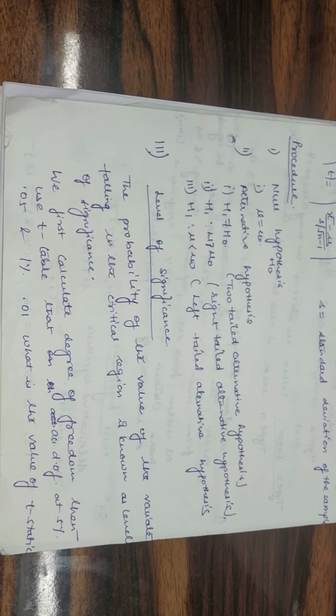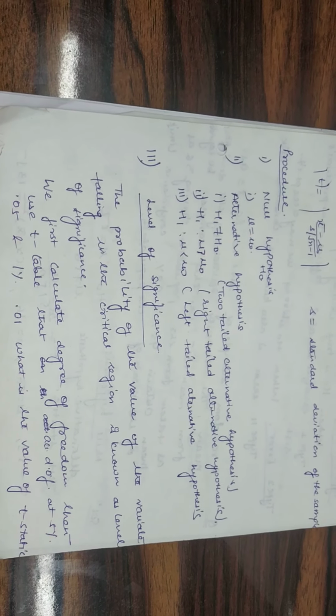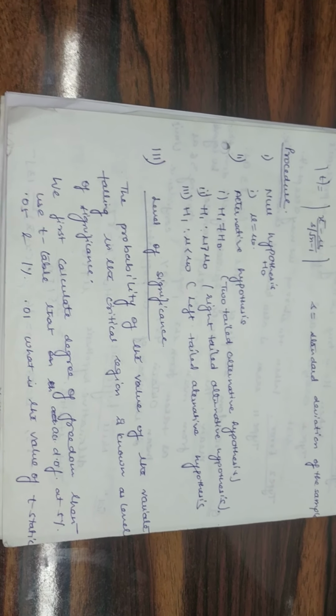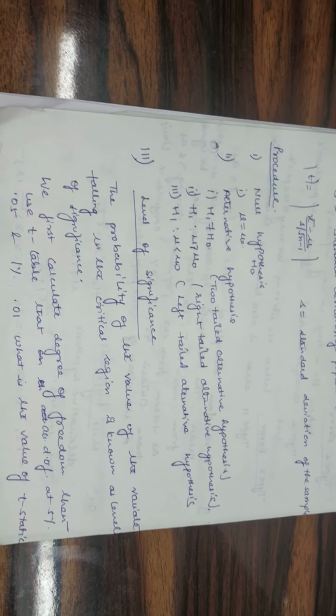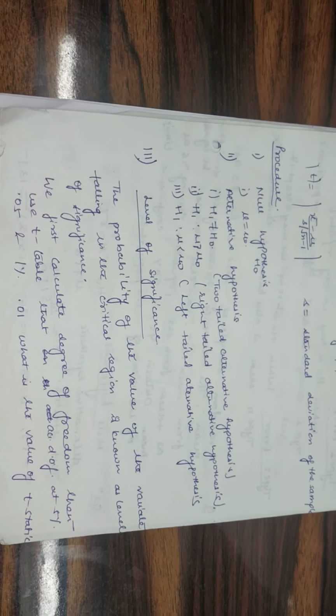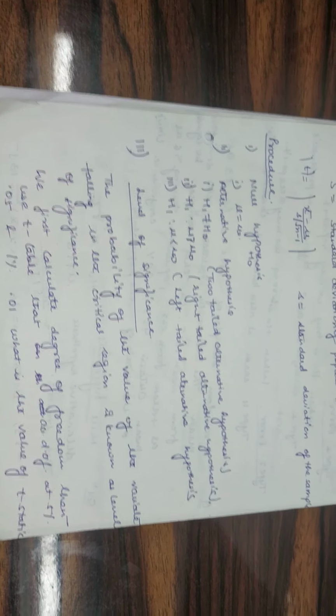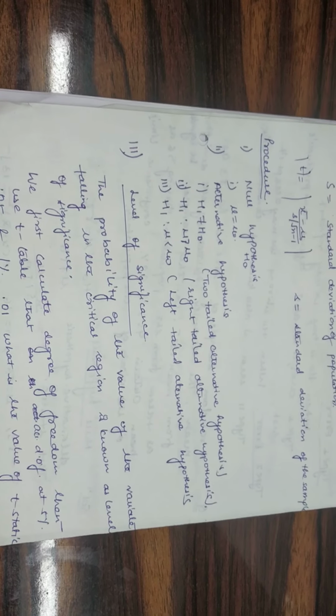We first calculate the degree of freedom, then use the t-table at the given degree of freedom at 5%, which is taken as 0.05, and 1%, which is taken as 0.01.